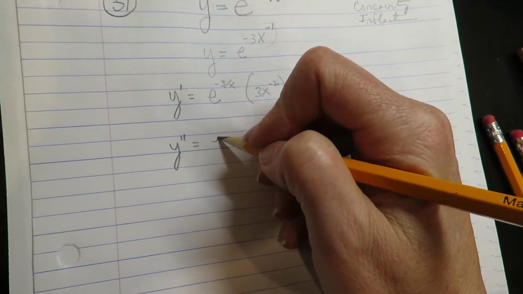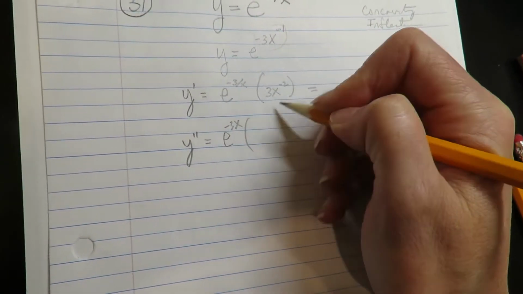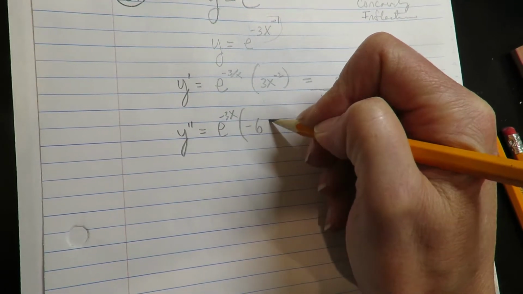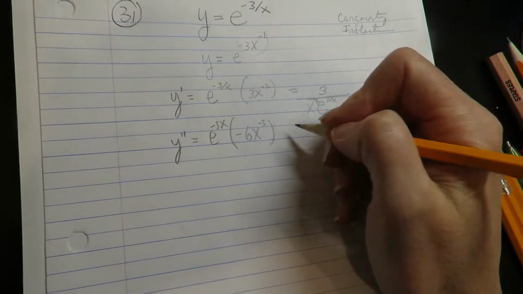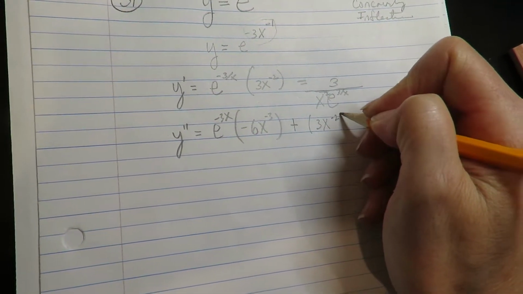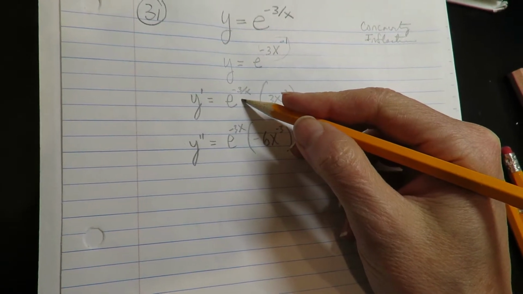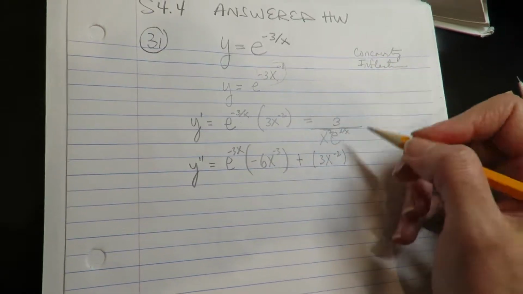Second derivative. So first times the derivative of the second piece. Derivative of the second piece is negative 6x to the negative 3. Okay, plus leave the second piece alone, times the derivative of the first piece. Again, it's easier to do the derivative of the first piece in the altered format, which is this.